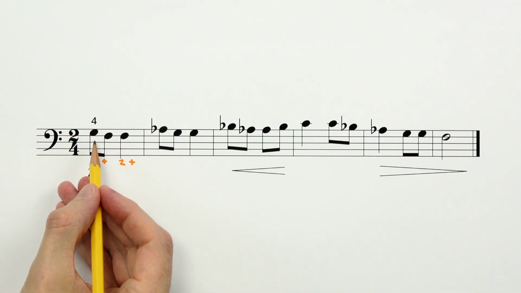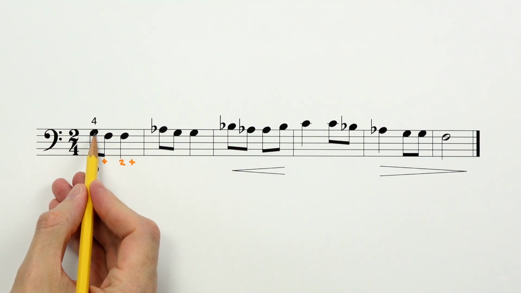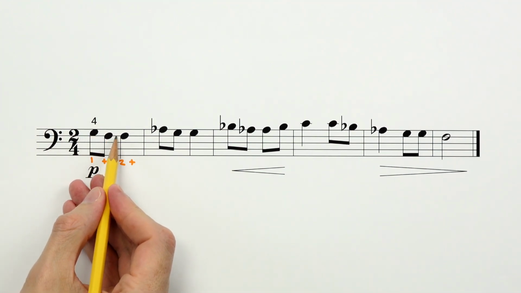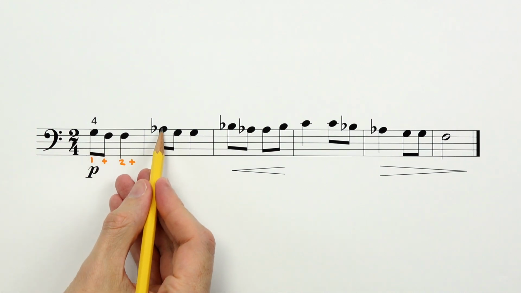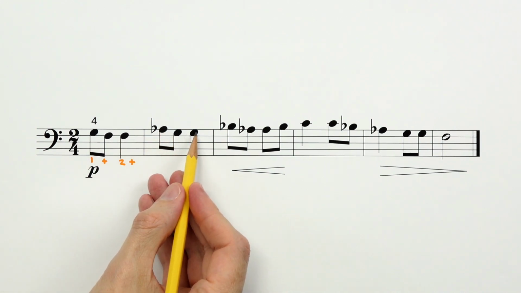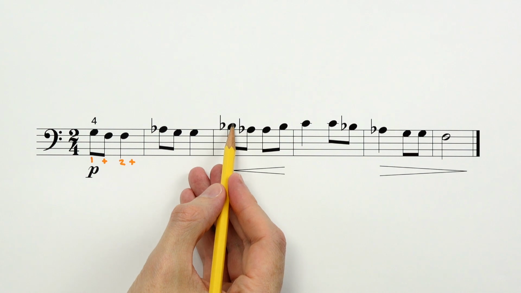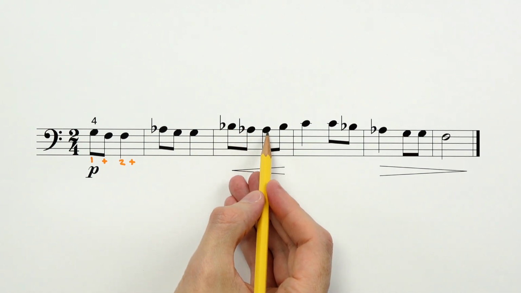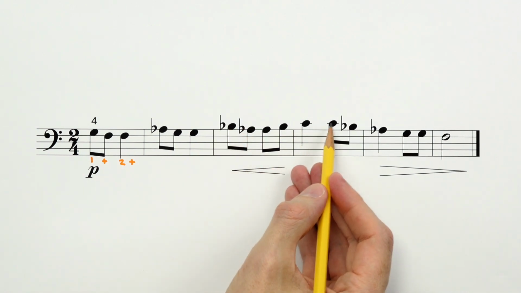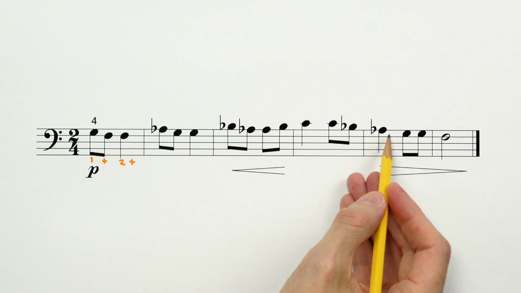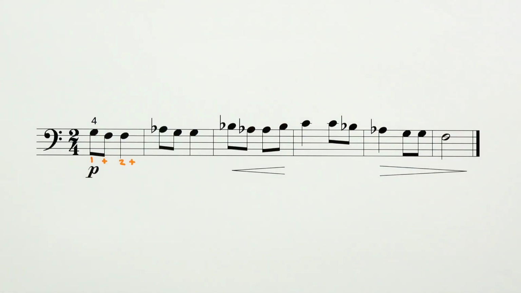For the correct answer, if you want to say it along with me, you can. Start on G, step down, repeat, skip up a third, step down, repeat, skip up a third, step down, repeat, step up, repeat, step down, step down, step down, repeat, step down. Lots of stepping and repeating in this one.